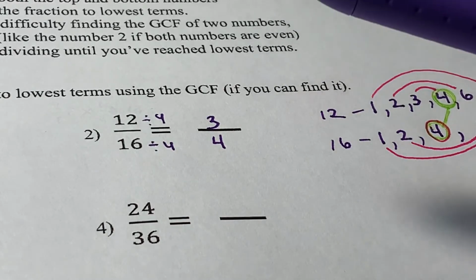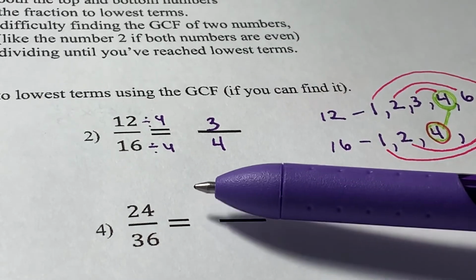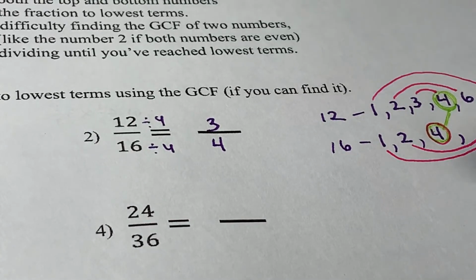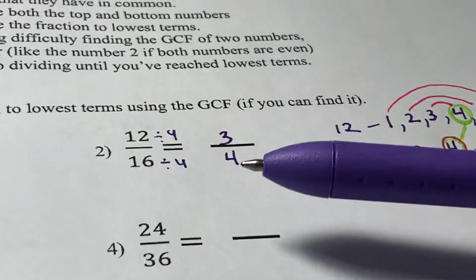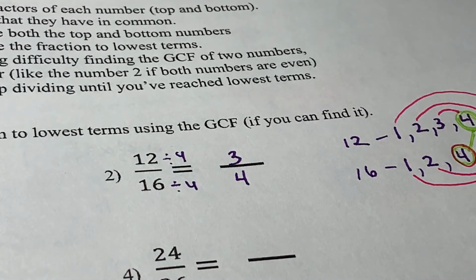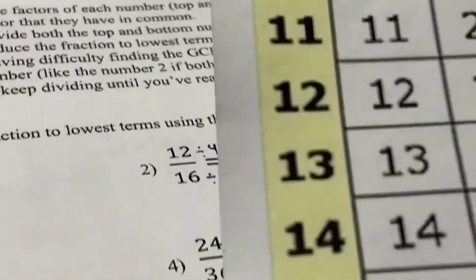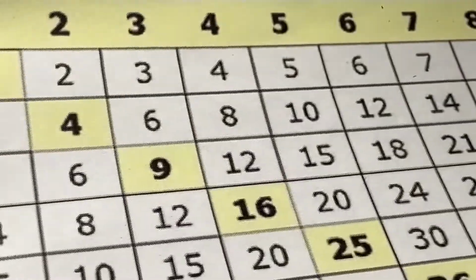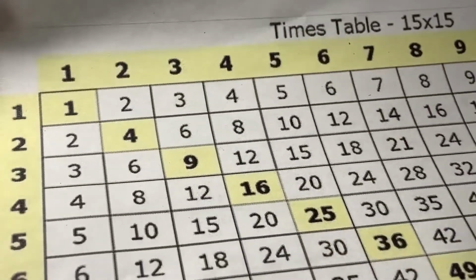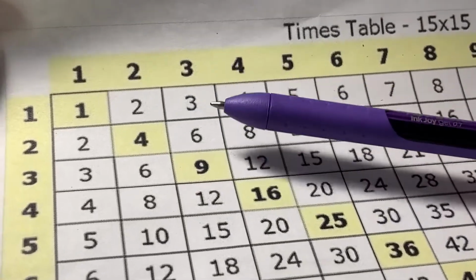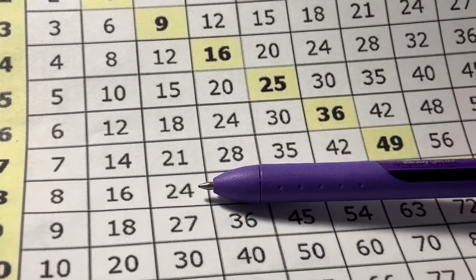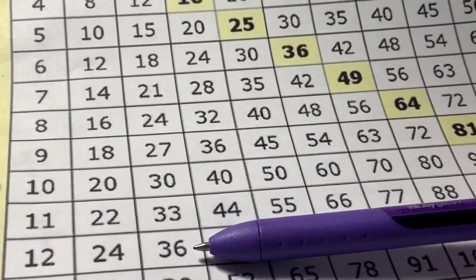Okay, someone just said, well, 3 can go into both. That's true. Go higher than that. Okay, someone just said 4 can go into both. You're right. As a matter of fact, let me show you something. Look, so we're looking at 24 and 36, right? So we know that 2 can go into it because they're both even numbers. And if we look at the 3 times table, right? Look, there's 24 and there's 36.